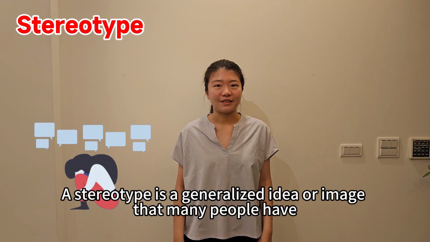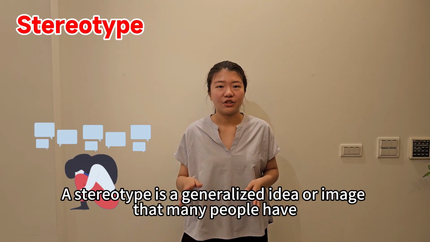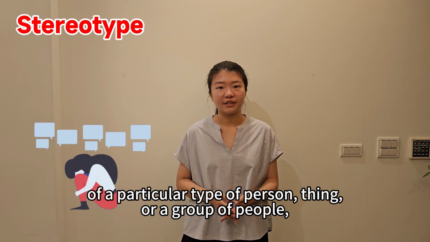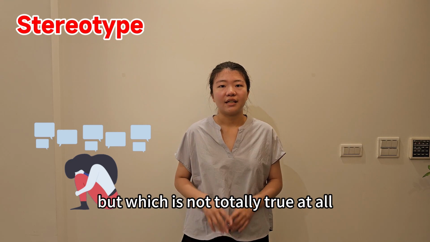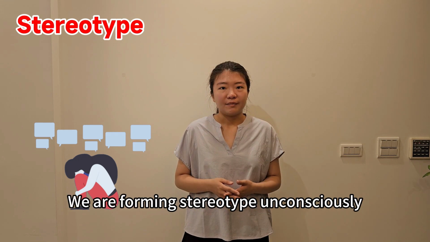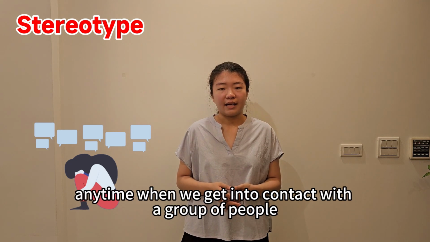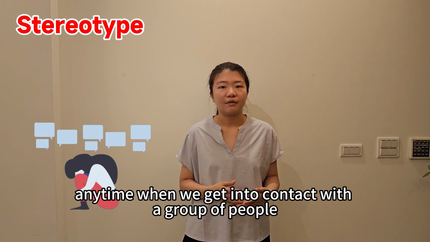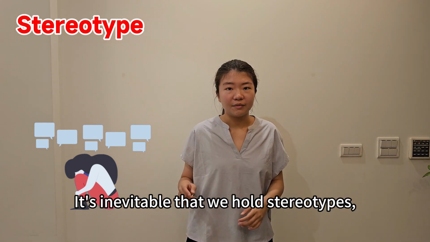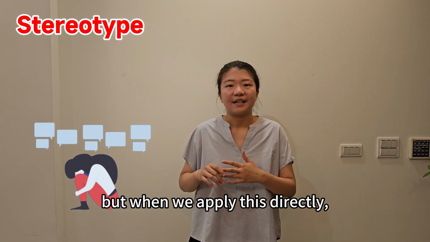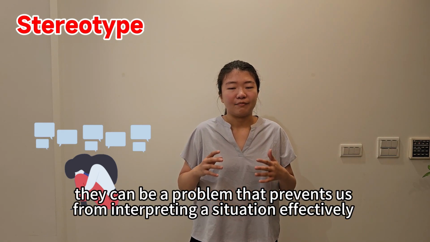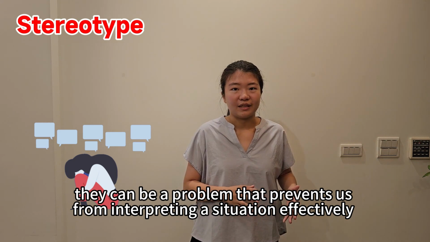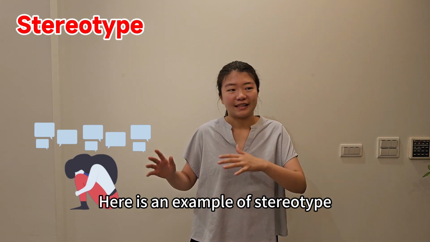A stereotype is a generalized idea or image that many people have of a particular type of person or thing or a group of people, but which is not totally true at all. We are forming stereotypes unconsciously anytime when we get into contact with a group of people. It's inevitable that we hold stereotypes, but when we apply them directly, they can be a problem that prevents us from interpreting a situation effectively. Here is an example of stereotype.